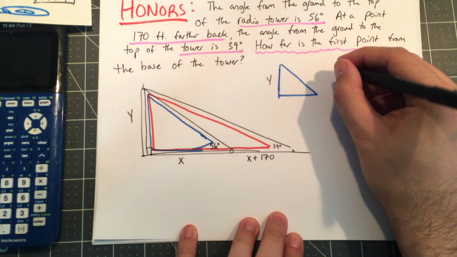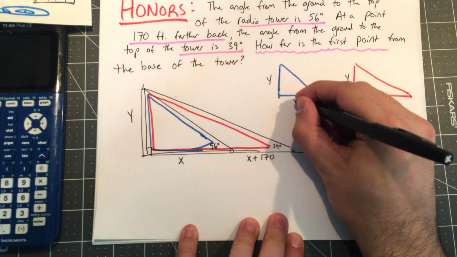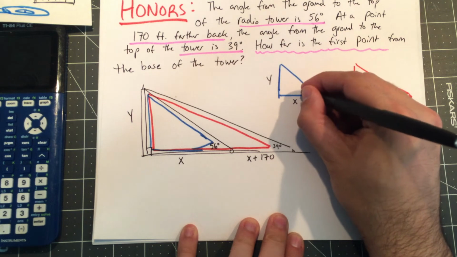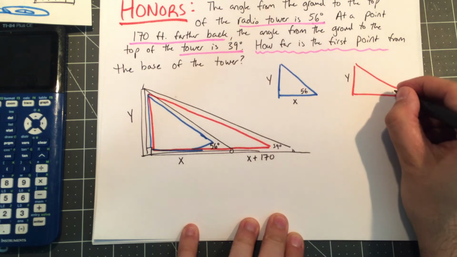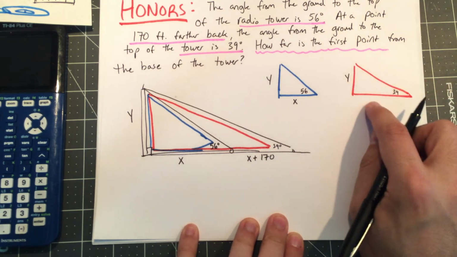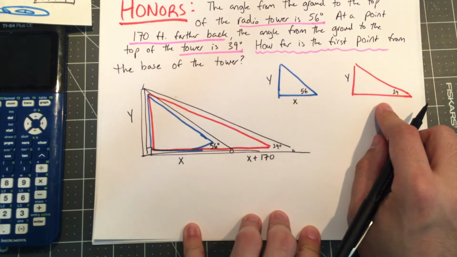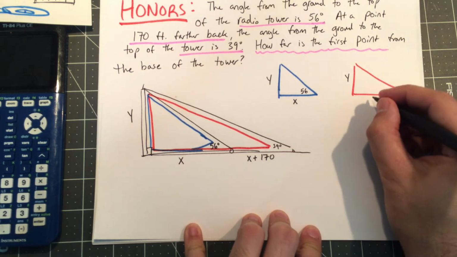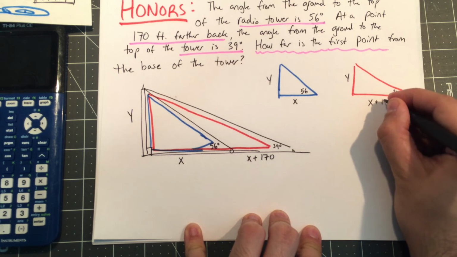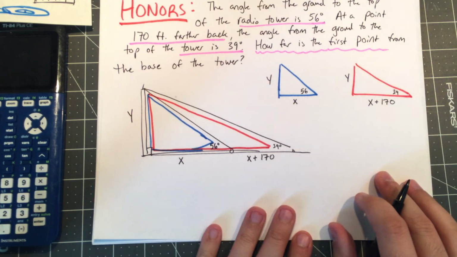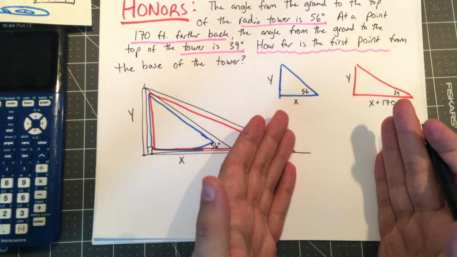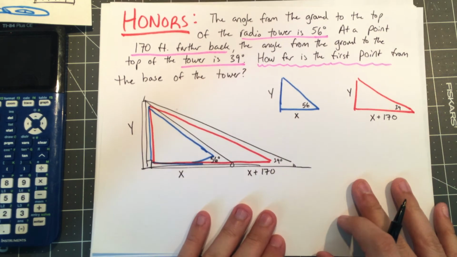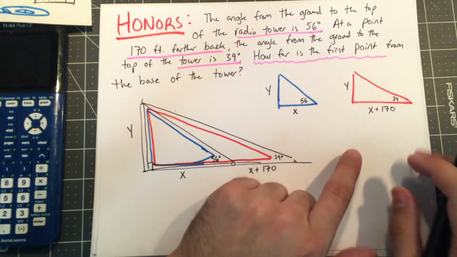We don't know this. We know this is just x, 56. We know this is 39. And this is actually x plus 170. So that's two problems. If we were to break this up into two simple trigonometric functions, we have those.